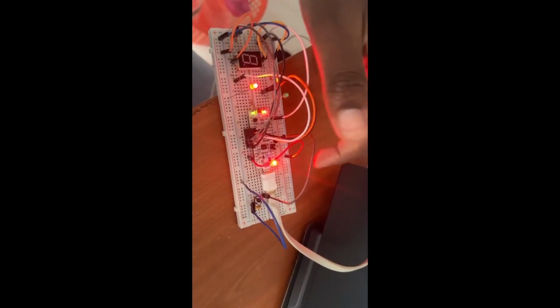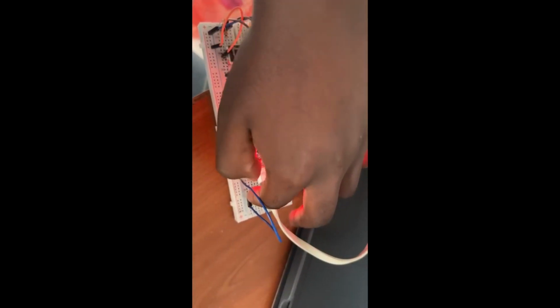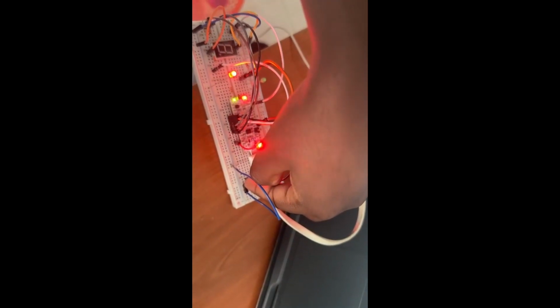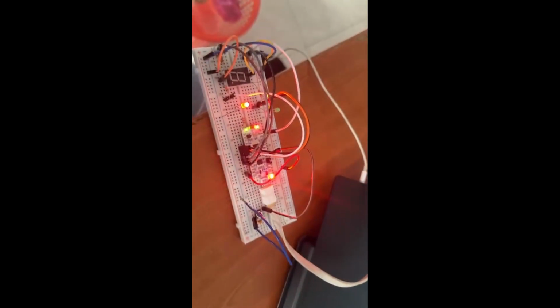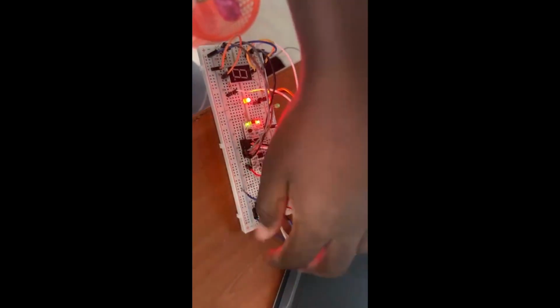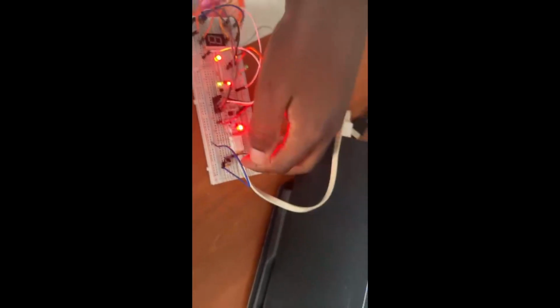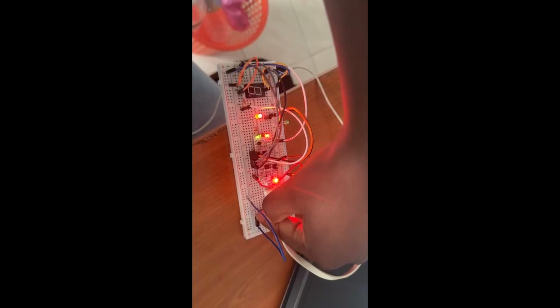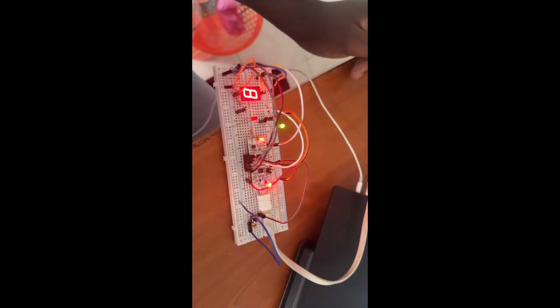So, let's do it again. Press. If I just press click like that, without waiting for 1 second, nothing happens. See? Nothing happens. Let's wait for 1 second, press and 1 second, then the counter is going to start. Yeah, like that.